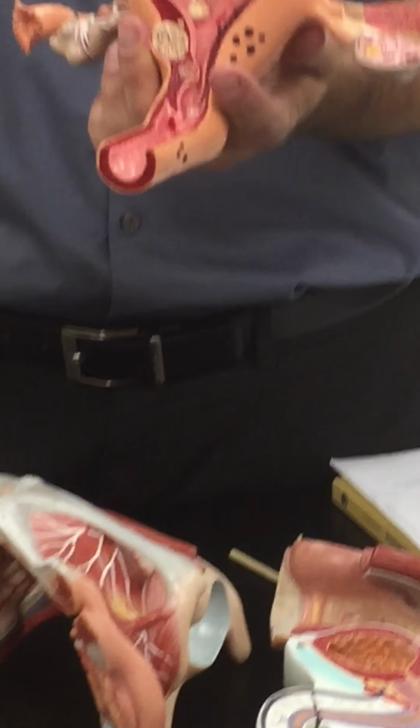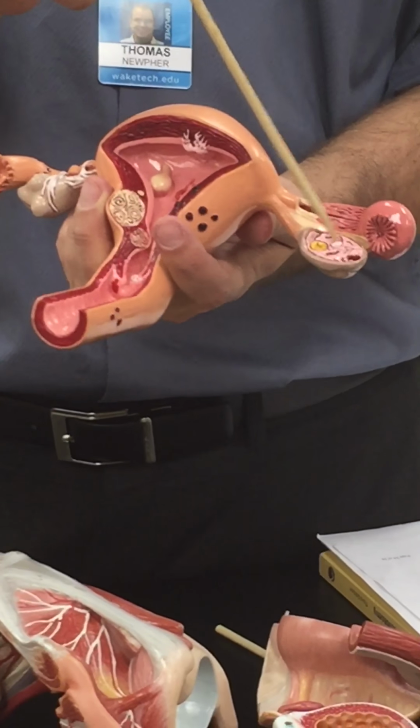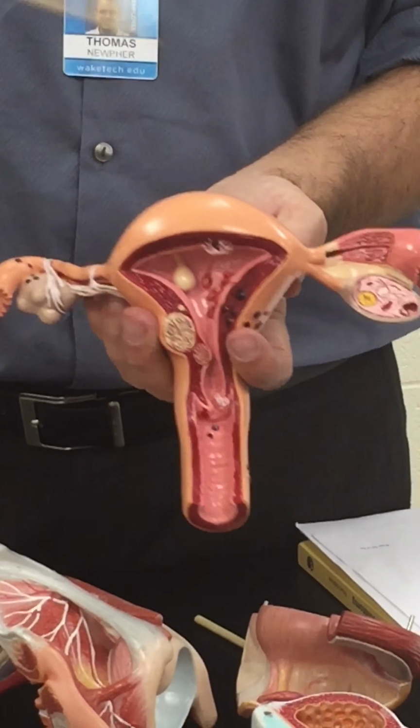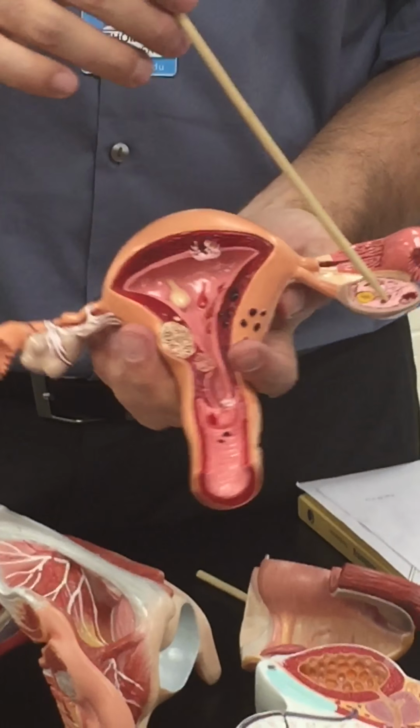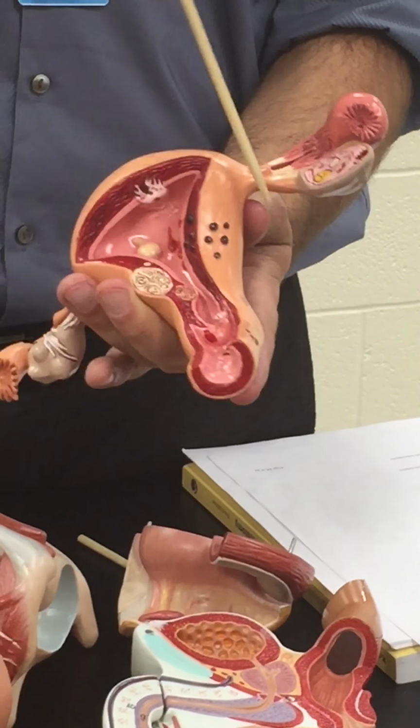Two different models here. This one's probably a little better, at least for some of these. So in this model, you're looking at the ovaries, and they've cut through that cross section. You can see individual follicles inside there, which basically release the eggs. The ovaries are connected directly to the uterus by these structures here.